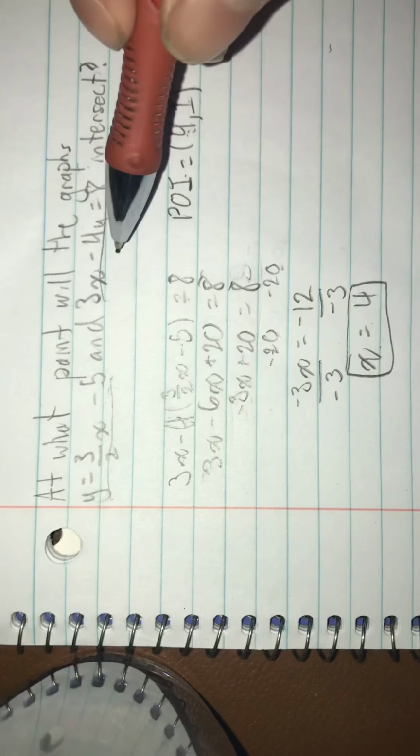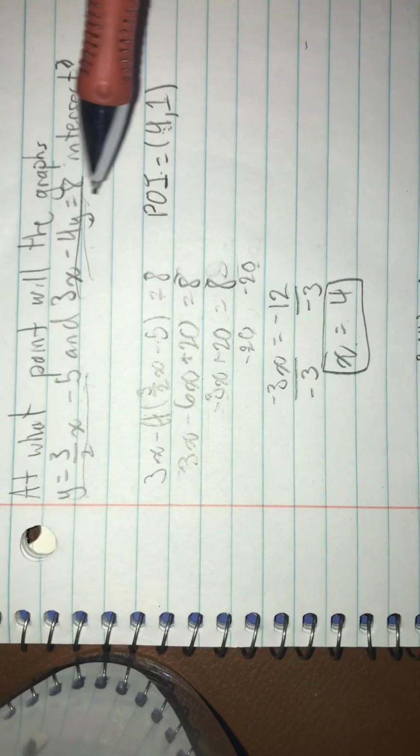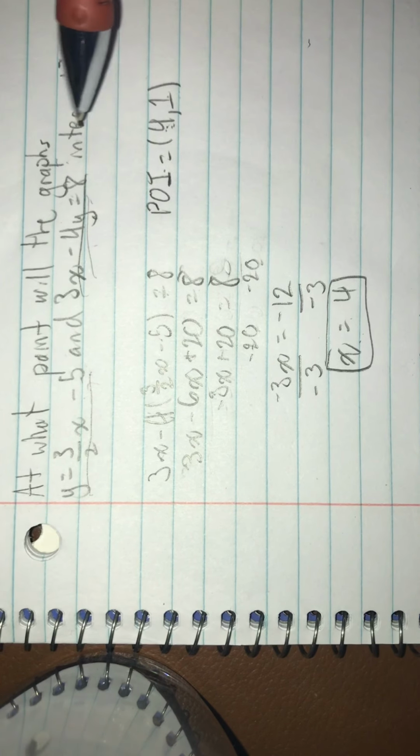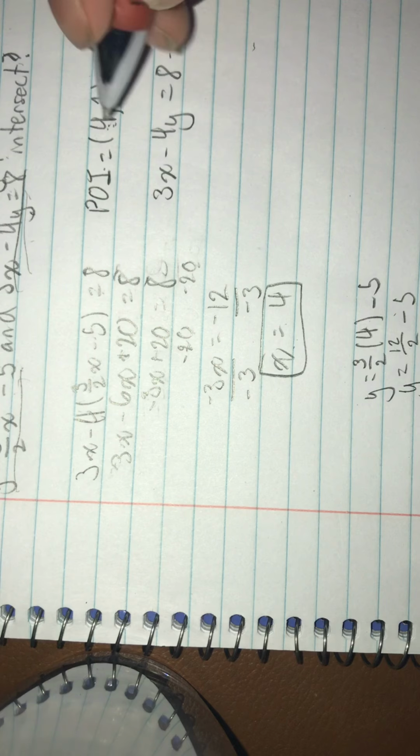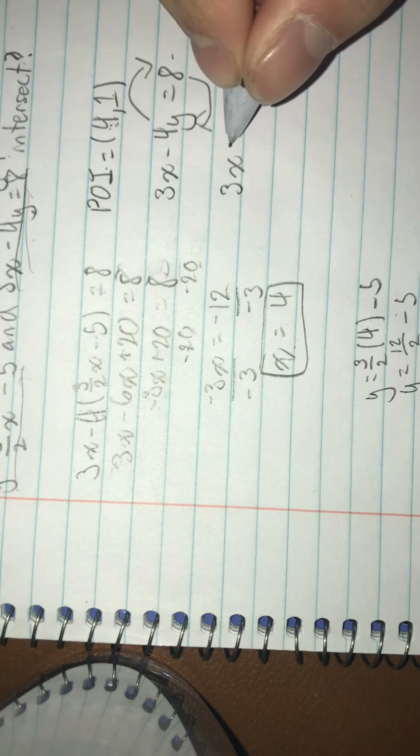But first, we have to take the second equation and turn it into y equals mx plus b format. So to turn this equation into y equals mx plus b format, what you're going to have to do is take the y and bring it to the other side, and take the 8 and bring it to the other side. So it would look like 3x minus 8 equals positive 4y.